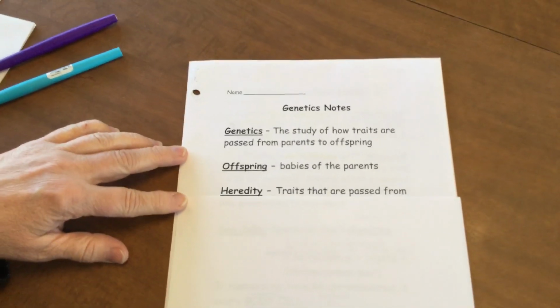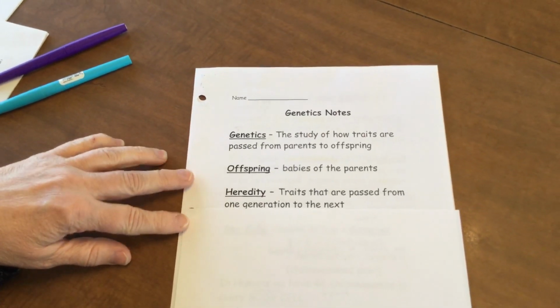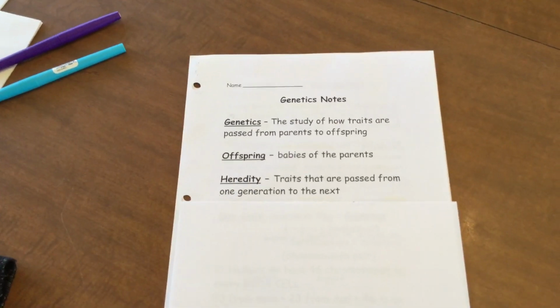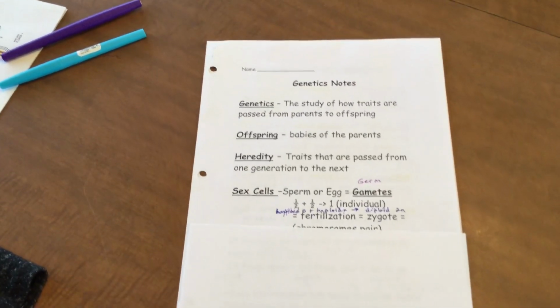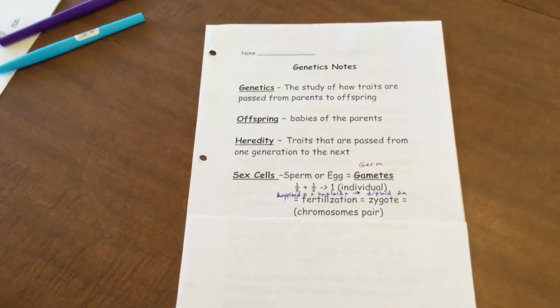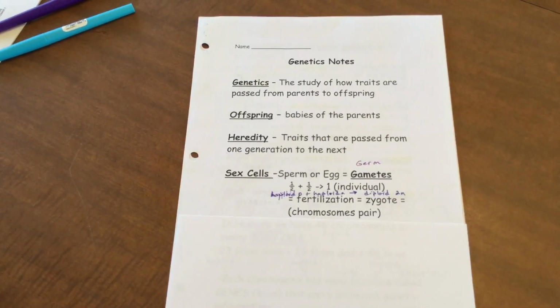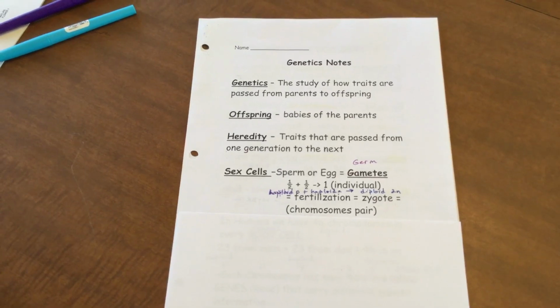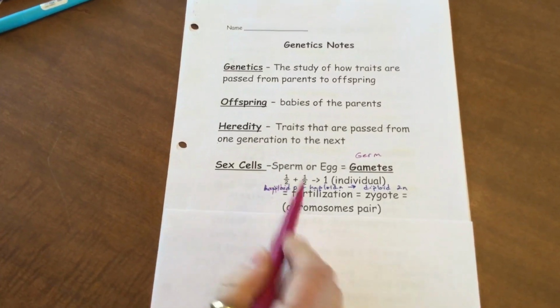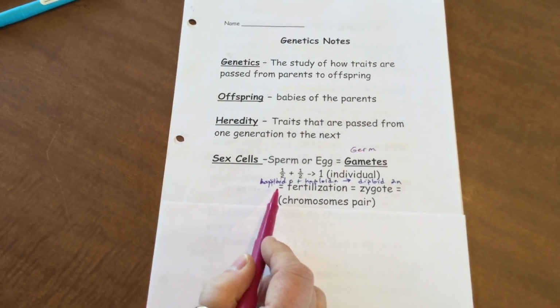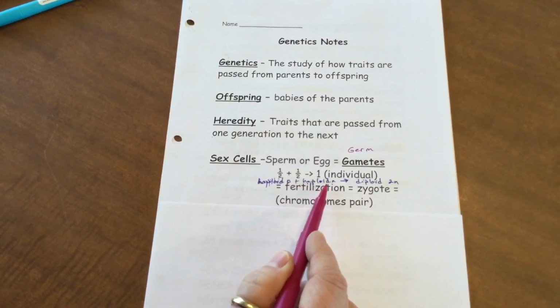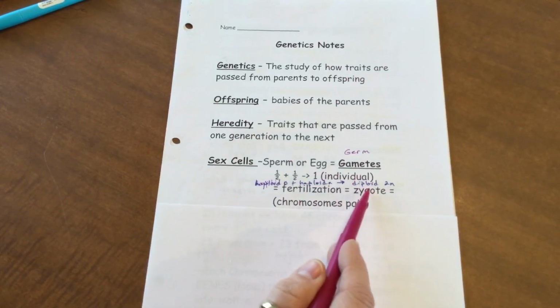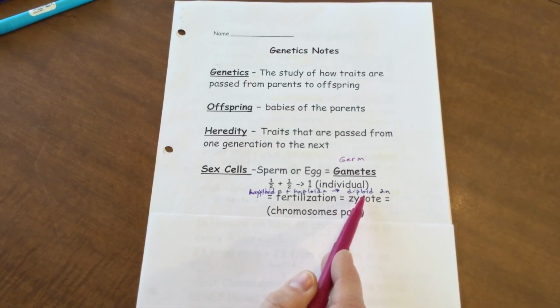Genetics is the study of how traits are passed from parents to offspring. Offspring is another name for the babies. Heredity is that the traits are passed from one generation to the next. You know sex cells already because we did the meiosis bead lab. So we are making sperm or egg, which are gametes, also known as germ cells. The sperm will have half of the genetic information, a haploid number of N. The egg would have half the genetic information, a haploid number of N. This gives you one individual, which is a diploid 2N number.